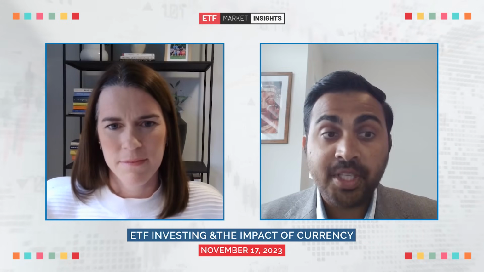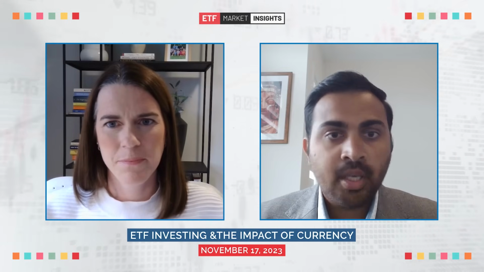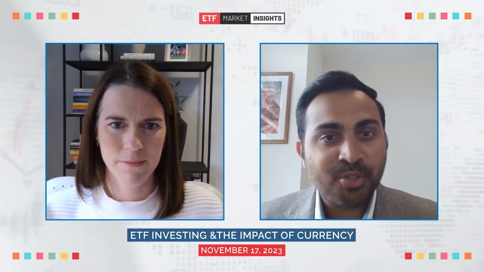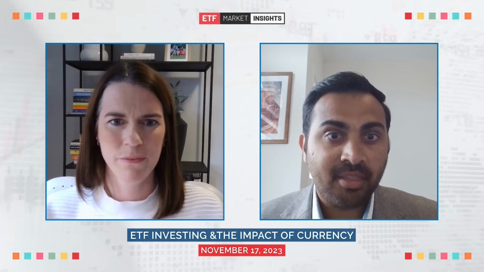However, a lot of investors don't put a lot of thought on currency, which can be very volatile in the short term. In the long term, it tends to average out. But in the short term, you can see fluctuations that can be counterintuitive. For example, Apple might be up 2%, but if the US dollar is down 2%, you're actually flat for the month, right?